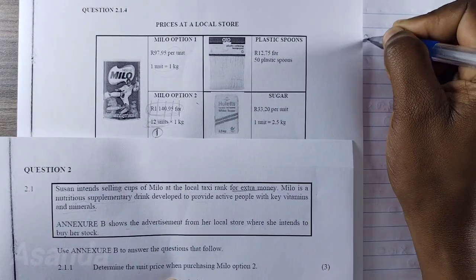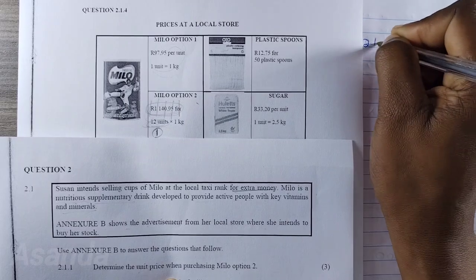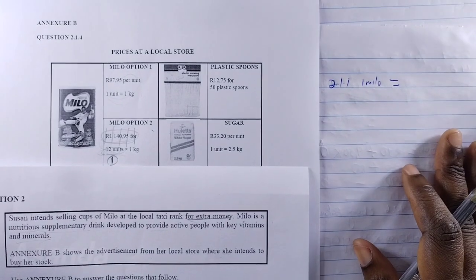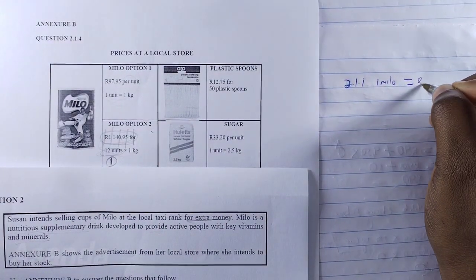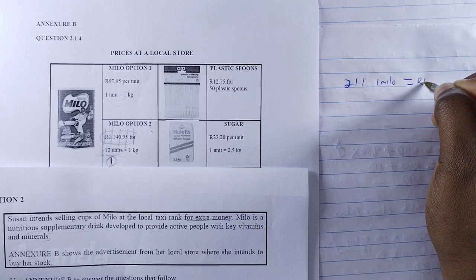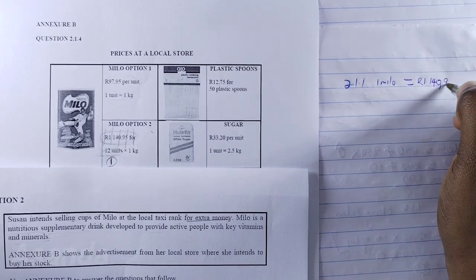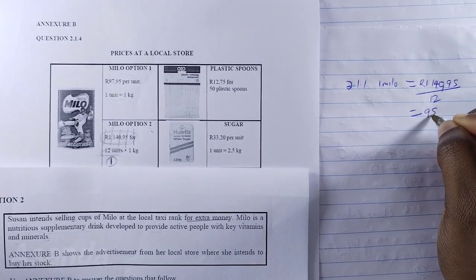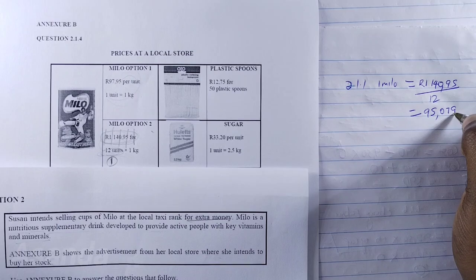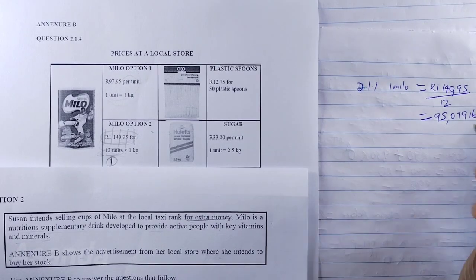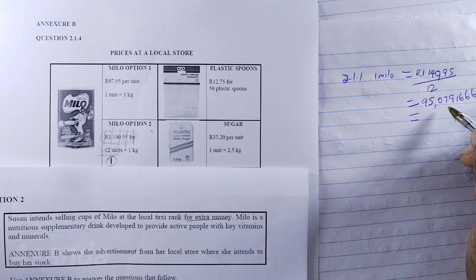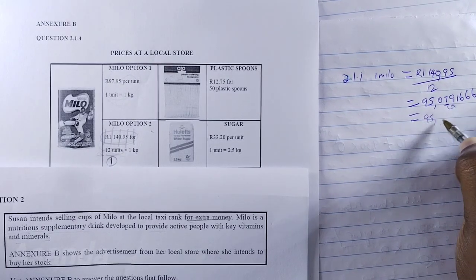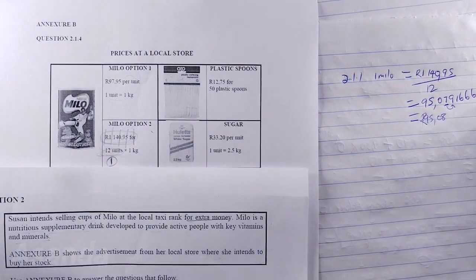Okay, so 2.1.1, the price for 1 Milo is equal to 12 Milos, 1,140.95, and you divide that by 12, and then you get 95.079166667, right? And then we just round off to 2 decimals. Money goes to 2 decimals, always. So we just round off to 2, which gives 95.08 rands. And then we move on.